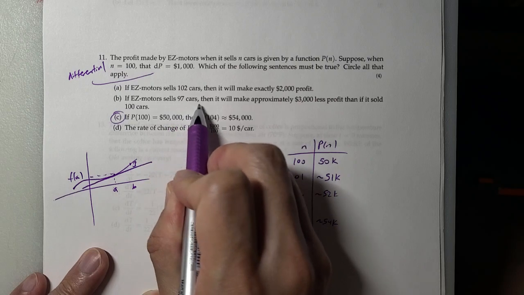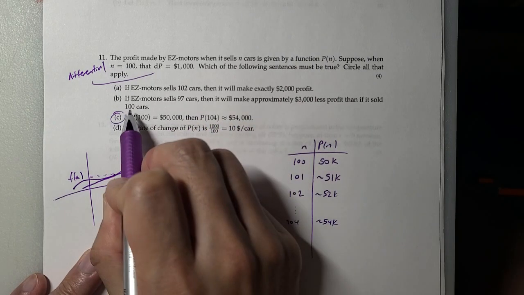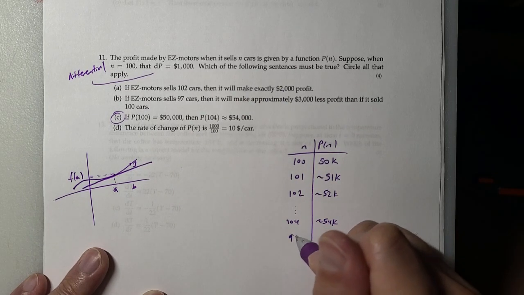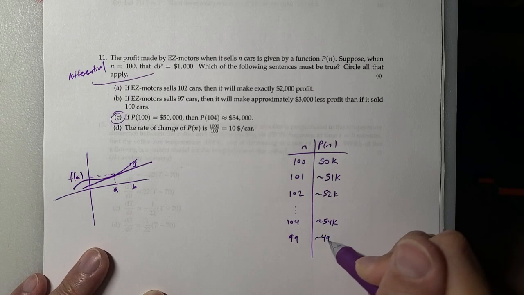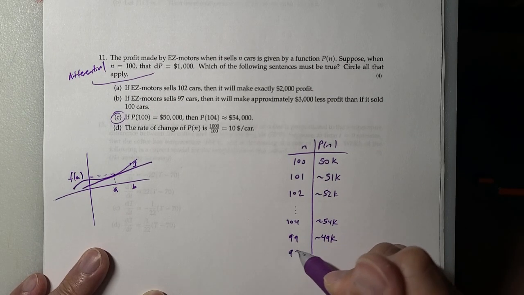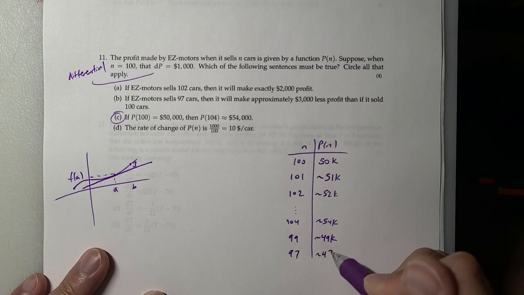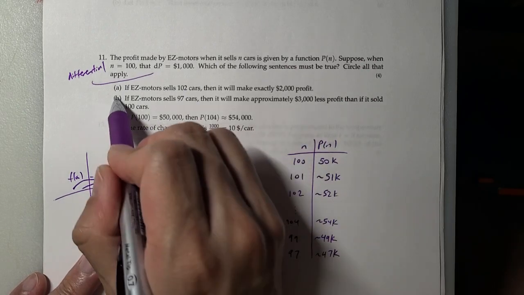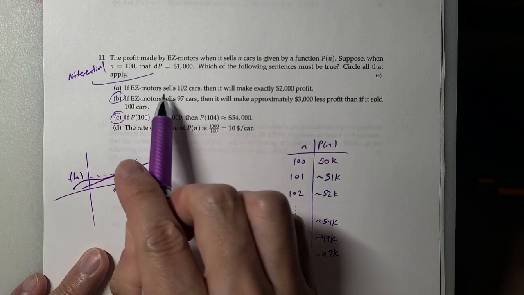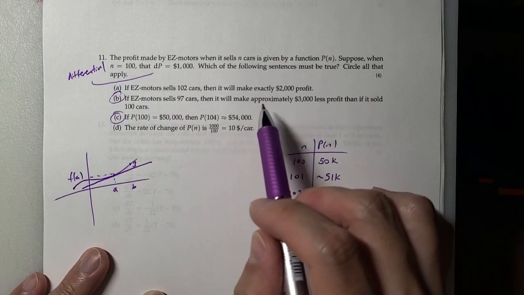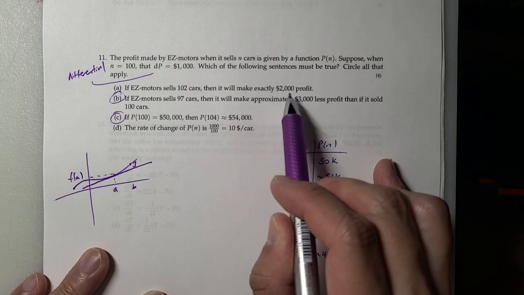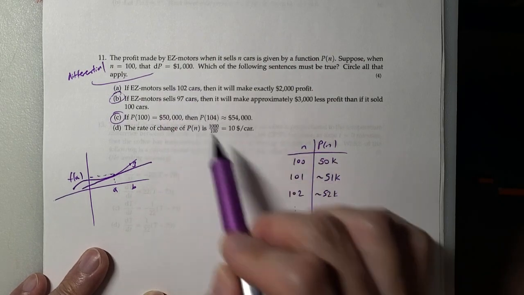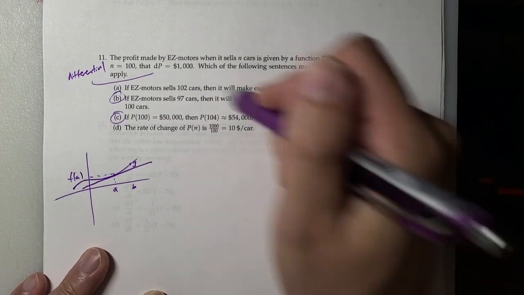If Easy Motors sells 97 cars, then it will make approximately 3,000 less profit than if it sold 100 cars. So let's keep using this scenario and go in the other direction. If N is 99, then it's about 49K, right? So at 97, it will be around 47K. With respect to 100, that's 3,000 less, so this is true. And if Easy Motors sells 102 cars, then it will make exactly $2,000 profit. Remember, we said this is just approximately 52,000 because we're using the differential to estimate. Exactly 2,000, not likely. So false, we don't circle that.